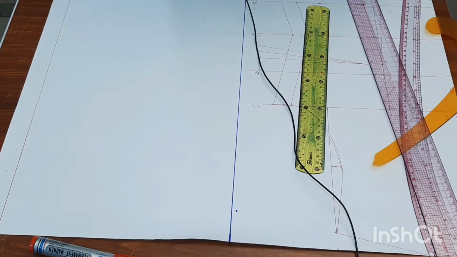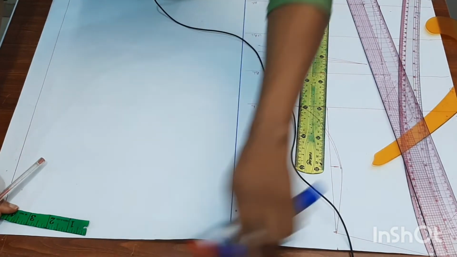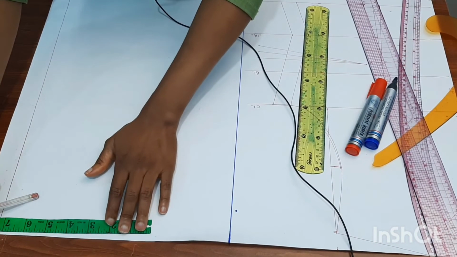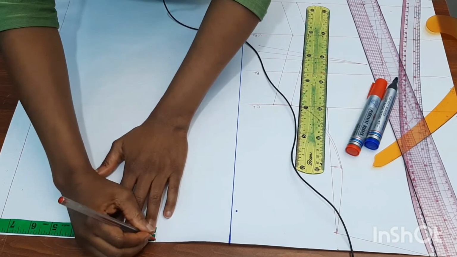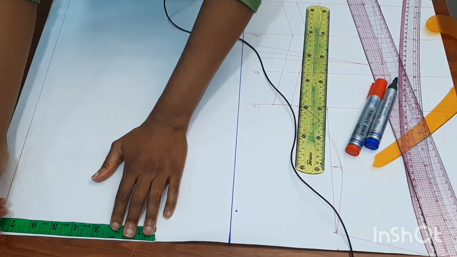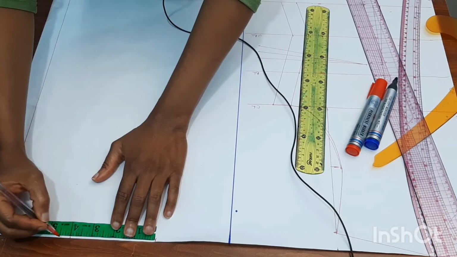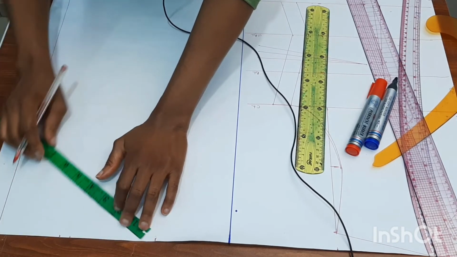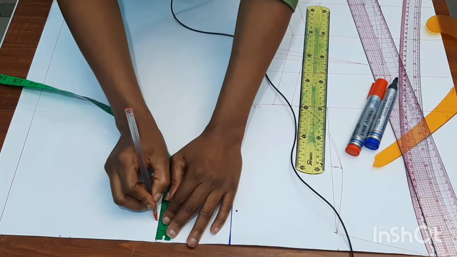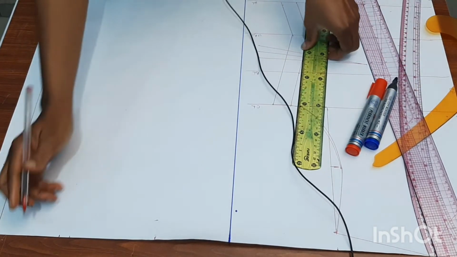Okay, so the next thing I will do now is insert the neck and shoulder measurements. The shoulder is now 7.5 inches and the neck is now 3 inches. Sorry, here. The next thing we will do from here, we'll come down by 1 inch and connect them to the shoulder here.